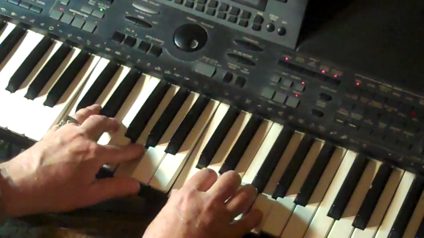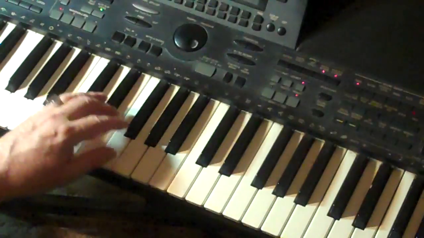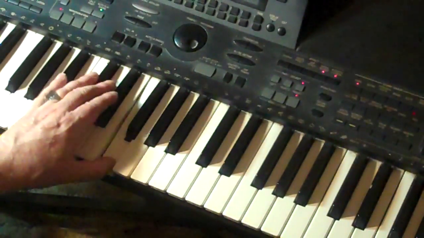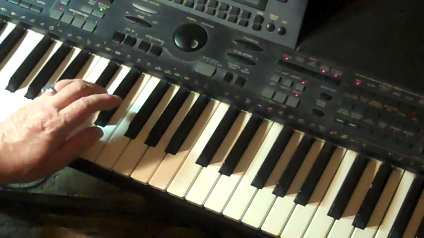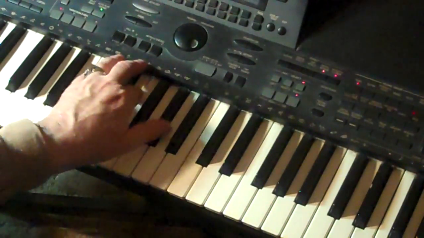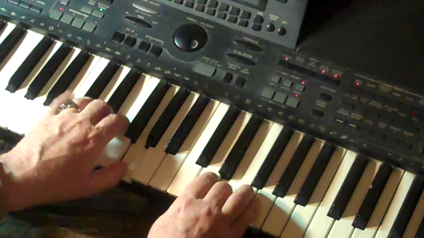I'd like to kind of show you how they're used. D flat diminished. Again, the D flat scale would be, and we have 1, flat 3, and flat 5. That's how I figured out that diminished chord.